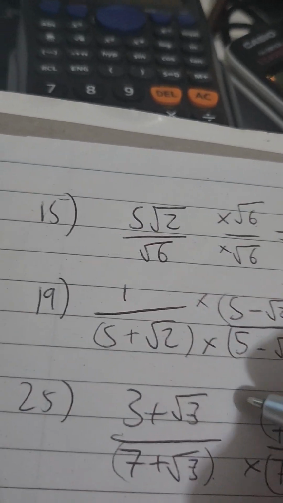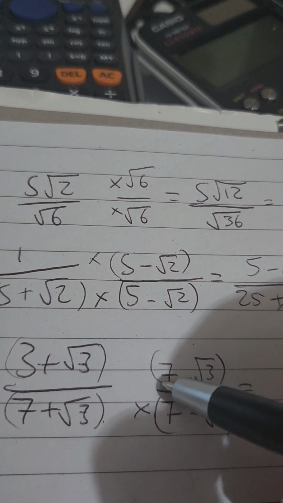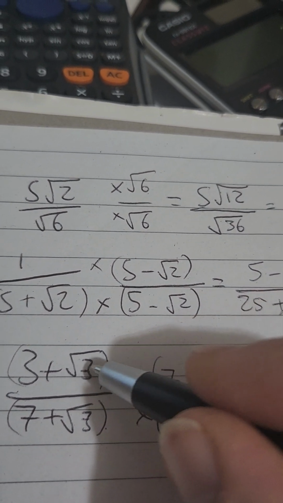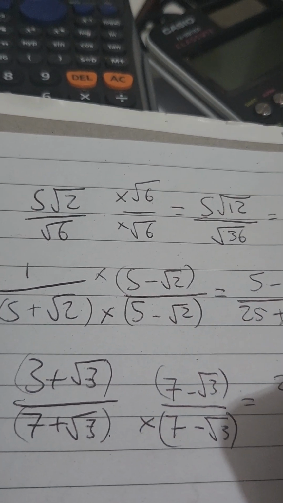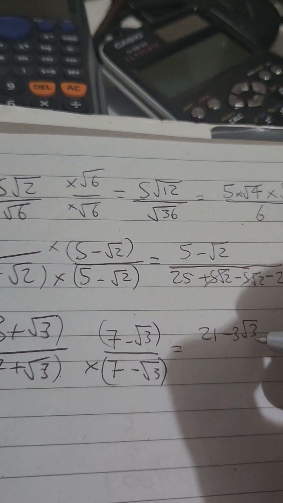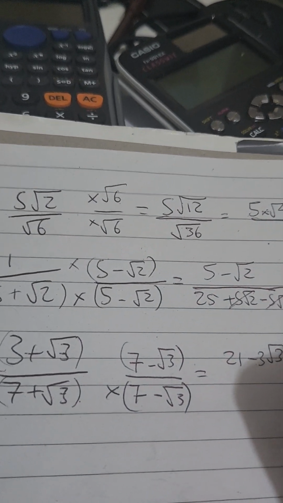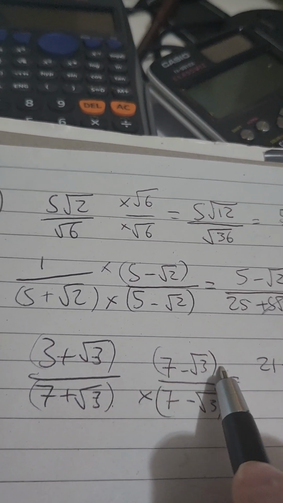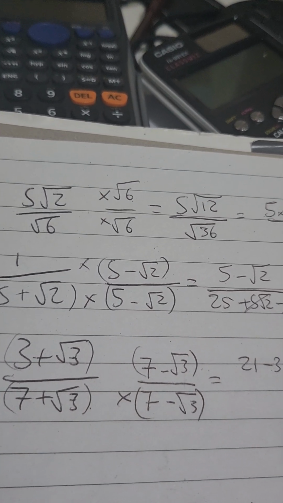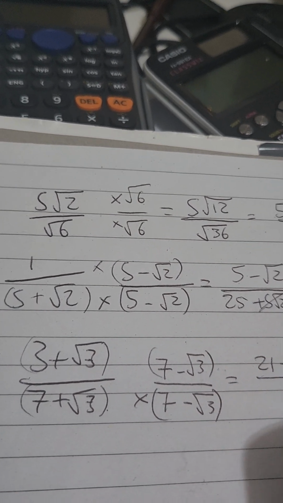So if we multiply this out, again I'm putting a bracket around to help me remember to multiply out of brackets. 3 times 7 gives me 21. 3 times negative root 3, that's minus 3 root 3. Then I'm doing root 3 times 7, so that's plus 7 root 3. Then root 3 times negative root 3, which is negative root 9, but I know the square root of 9 is 3, so I can put that on there. We'll simplify this in a second.